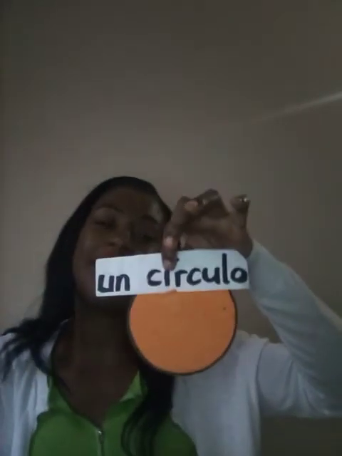Las formas, ¿qué es esto? Las formas, ¿qué es esto? Cuadrado, cuadrado, cuadrado. Las formas, ¿qué es esto? Las formas, ¿qué es esto? Un círculo, un círculo, un círculo. Las formas, ¿qué es esto? Las formas, ¿qué es esto? Rectángulo, rectángulo, rectángulo.